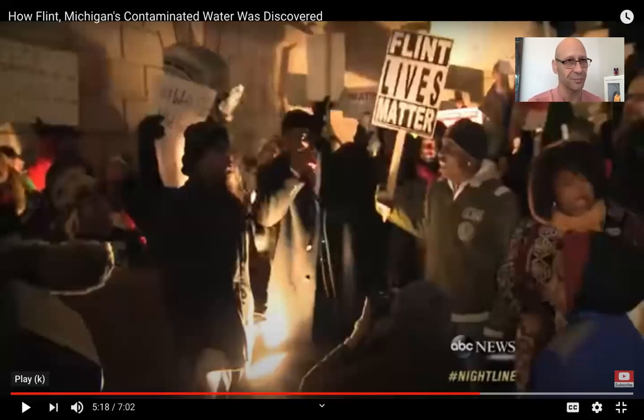Okay. So they stopped using lead pipes, but what do you do with all the lead pipes that are currently installed? Well, what they figured out was that they could add some chemicals to the water, and those chemicals would create a film between the water and the lead pipe.